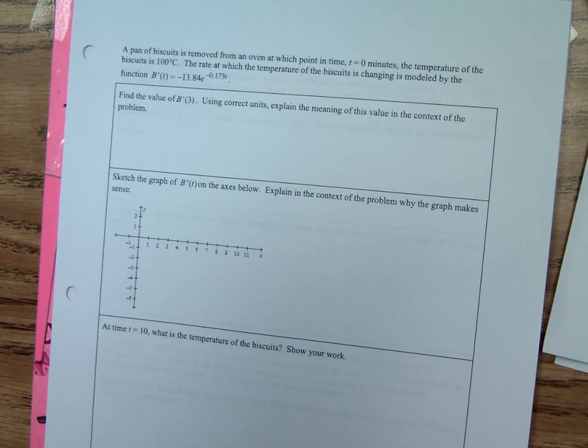Where was I? Oh, so they're removed from the oven, at which point in time t equals 0 minutes. The temperature of the biscuits is 100 degrees Celsius. The rate at which the temperature of the biscuits is changing is modeled by the function b prime of t equals negative 13.84 e to the negative 0.173 t. All right, find the value of b prime of 3, and using correct units, explain this value in the context of the problem. What are you going to have to do for that?